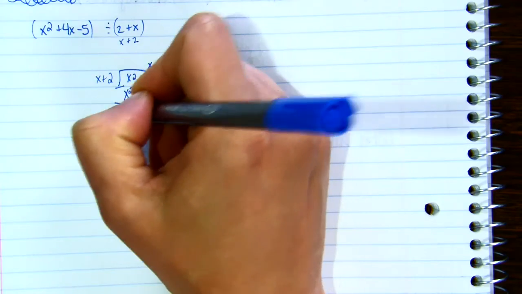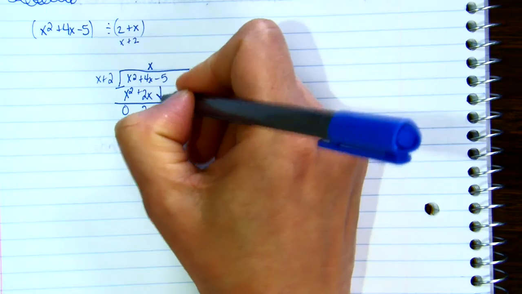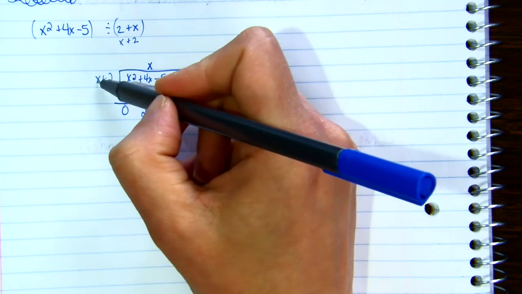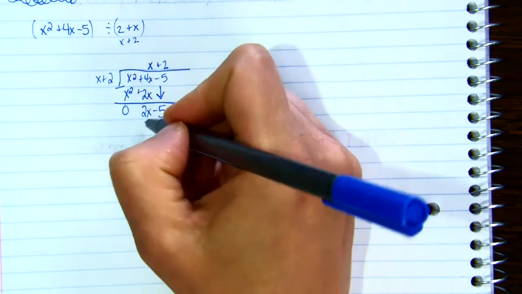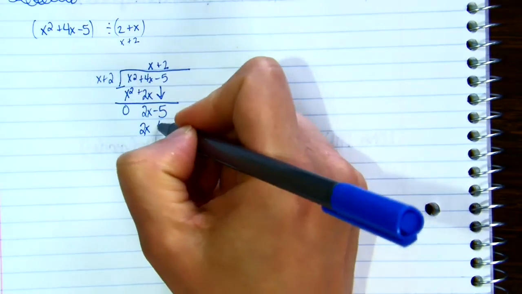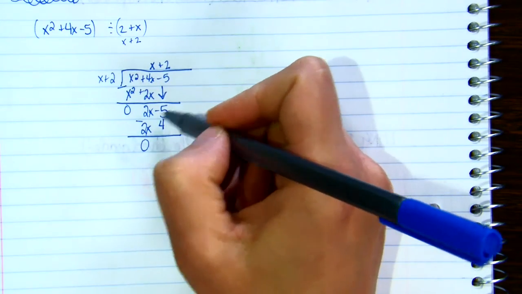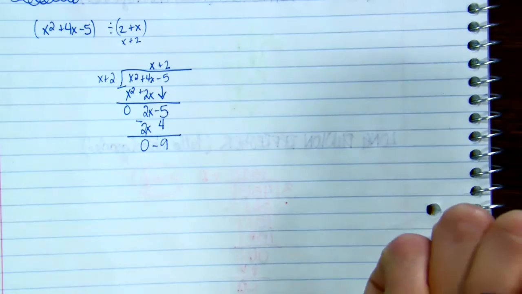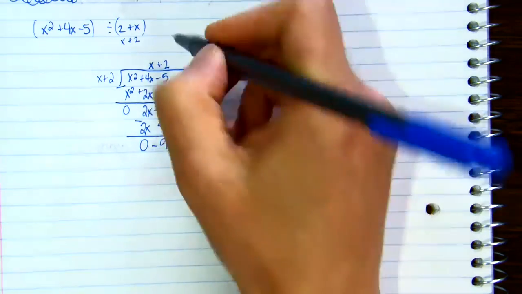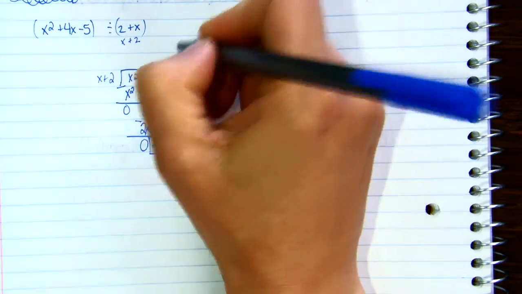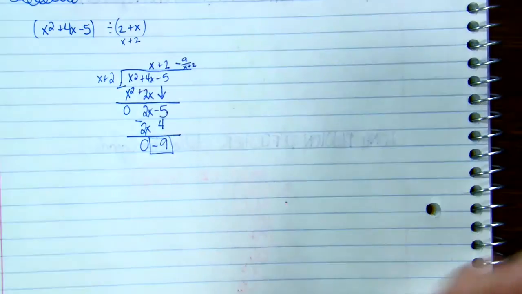Then I subtract. X squared minus x squared is 0, 4x minus 2x is 2x. Bring down the next term. X times 2 will give me 2x, so that's a positive 2. And 2 times 2 is 4. So 2x minus 2x is 0. Negative 5 minus 4 is negative 9. And from there, x obviously can't go into 9. So this is my remainder, or this will be minus 9 over x plus 2.